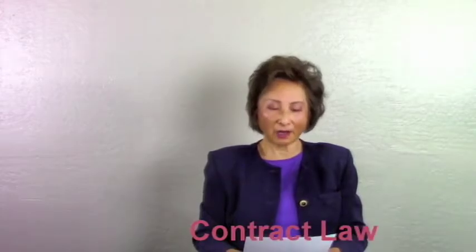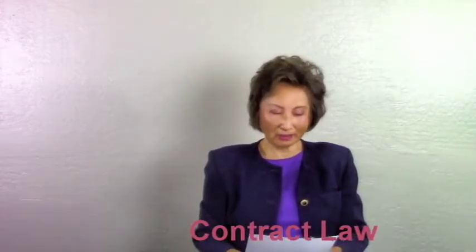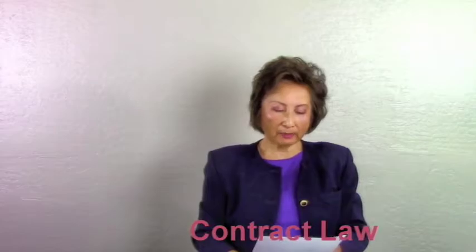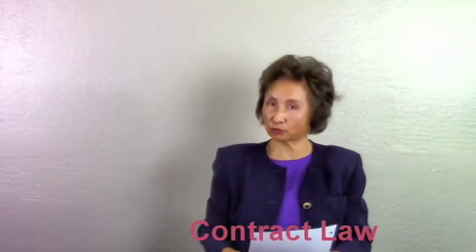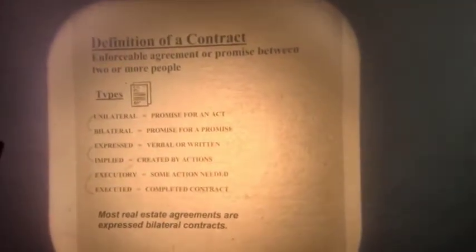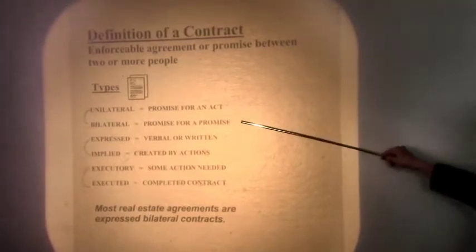Definition of contract and contract law. Let's go ahead and look at the several types of contracts. Let's look at this one right here on the slide. Now, the difference between a unilateral contract and a bilateral contract.